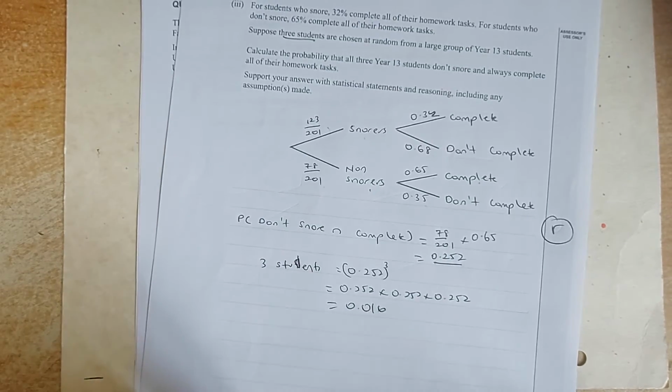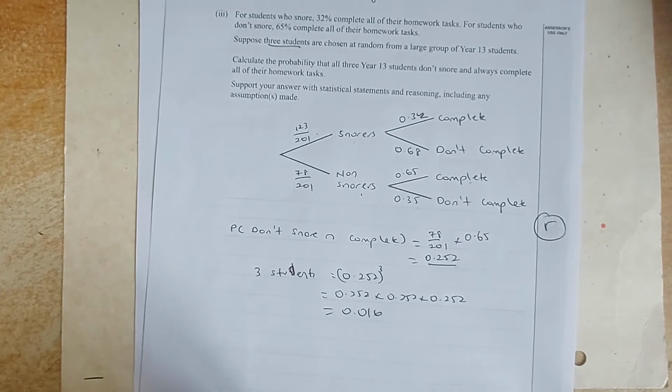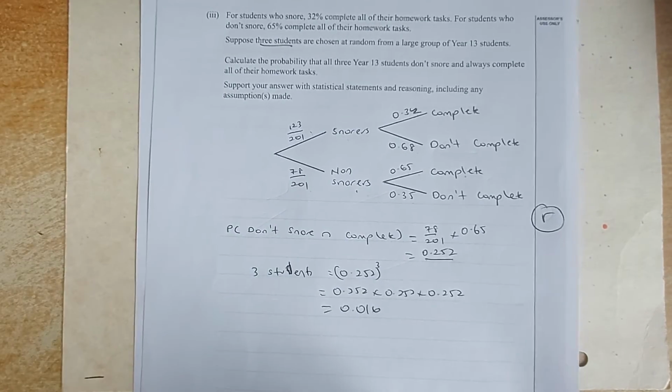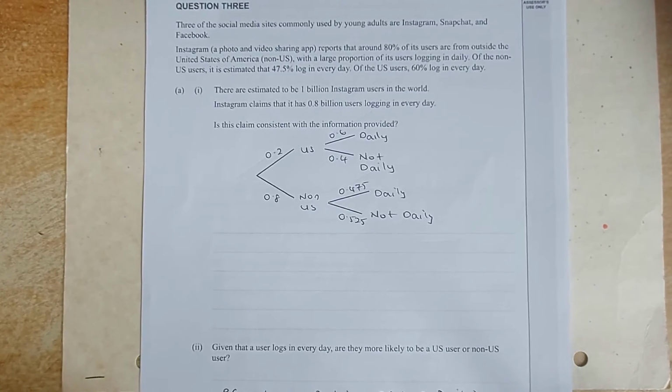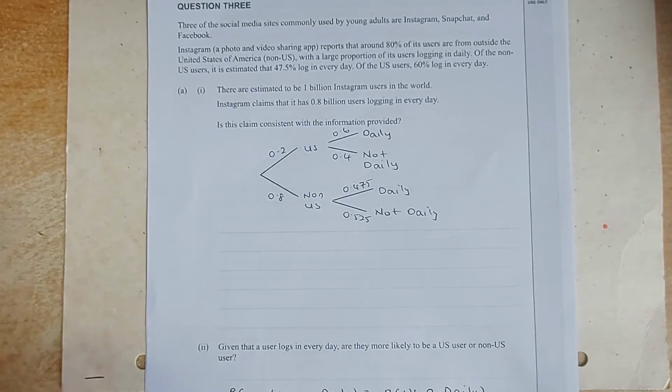Okay, and the excellence question was an assumption. Go and read them in question 4 of this paper. Okay, now the last question is on social media. Let's work on it now.